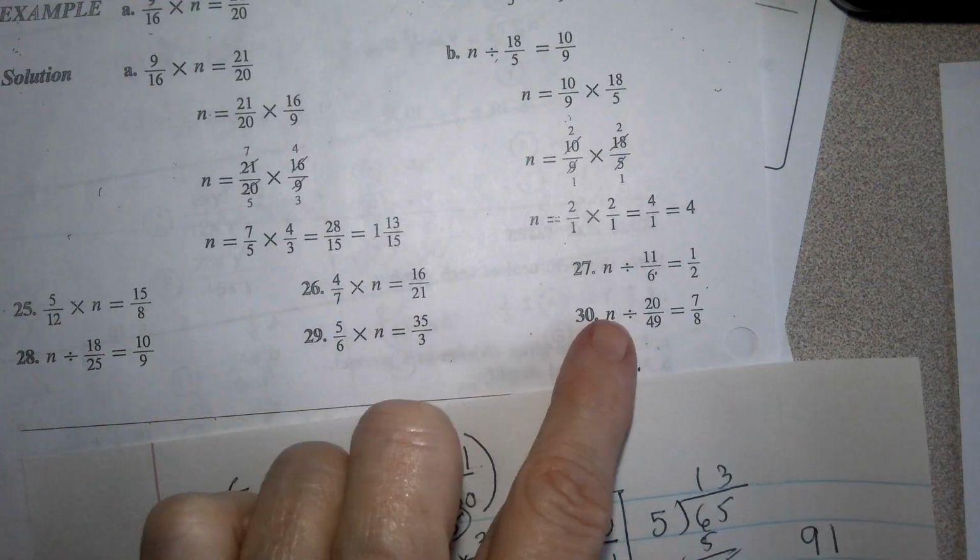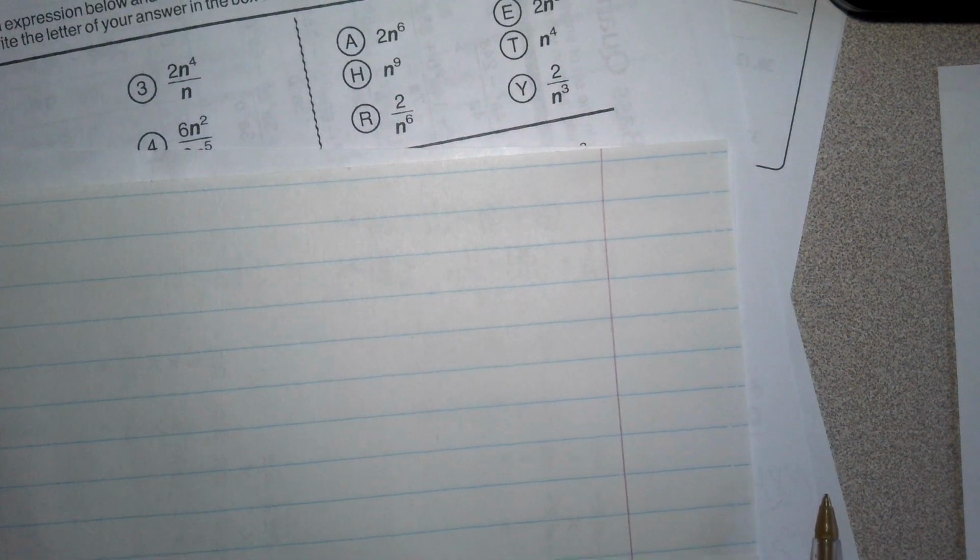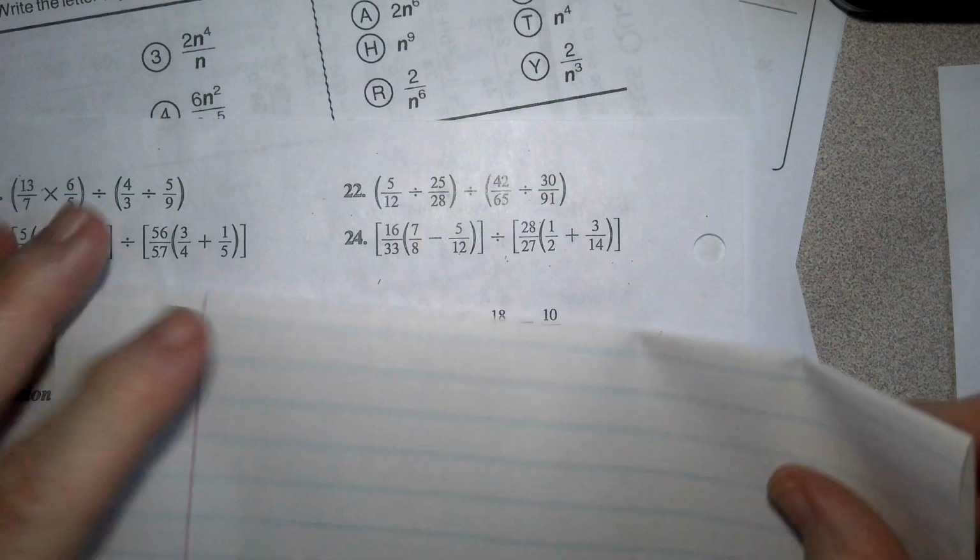The 24. Did we do any of these on the bottom? No. Okay. You just told us to do 30. Okay, all righty. So we're going to do a couple of those, and then we're going to get to the other division.